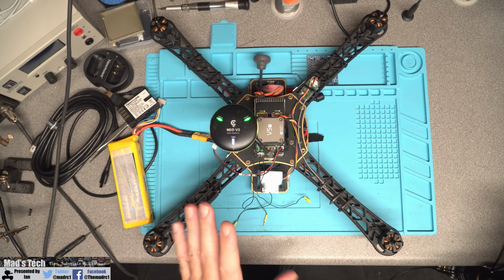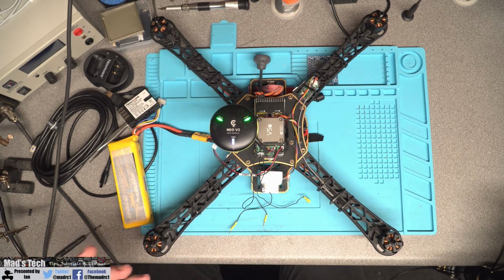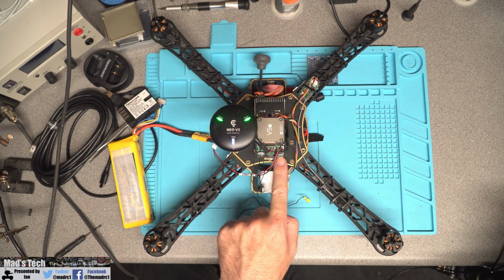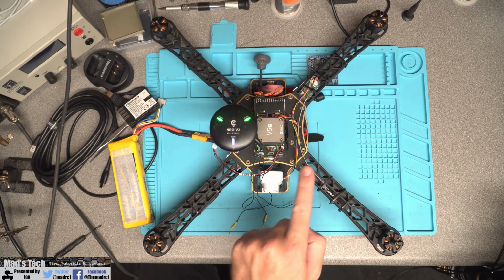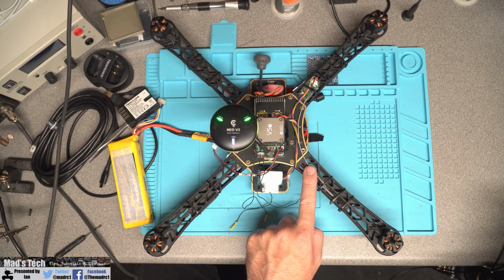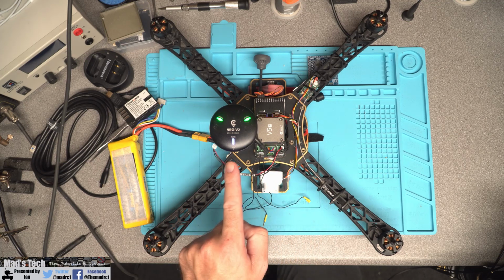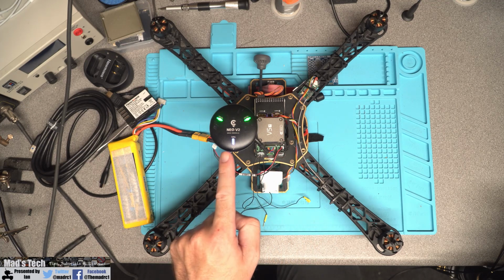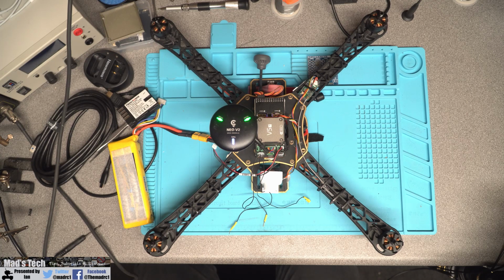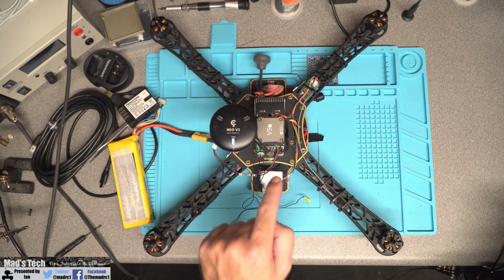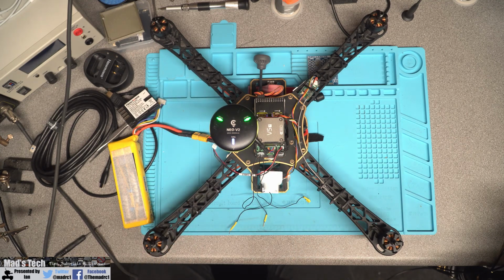Now what we're going to look at today is basically three different signals. We're going to look at the TELEM2 output, which is going to the DJI digital FPV air unit. We're going to take a look at the I2C signal, which is coming from the onboard compass into the autopilot, and we'll also take a look at the GPS signal that is going into the autopilot as well.